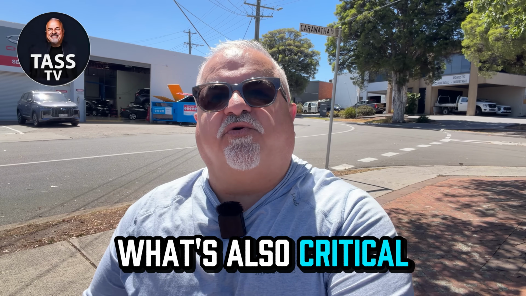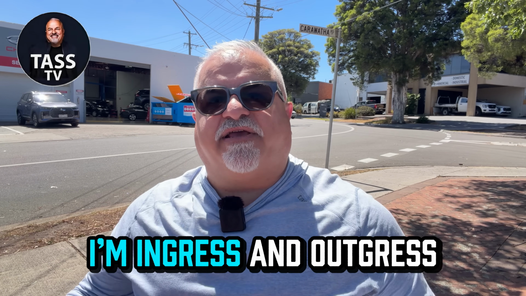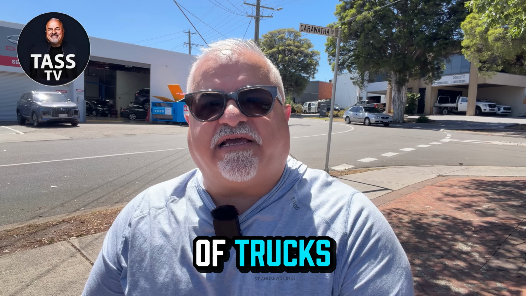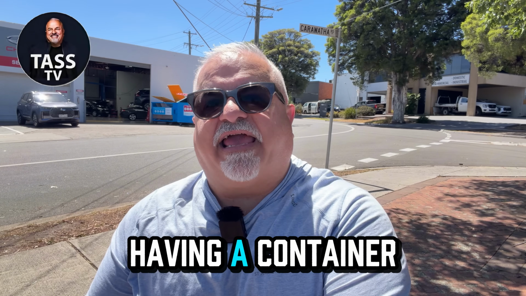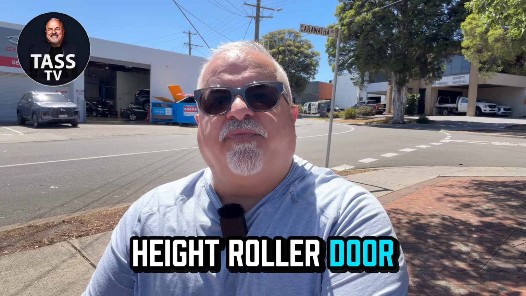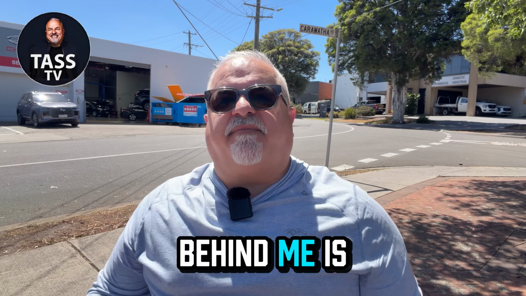What's also critical is the location in terms of the roads, in terms of ingress and egress of trucks. The roller door height is critical. It's more favourable having a container height roller door, which will allow that factory to become a logistics centre, whereas the property behind me is just a workshop.